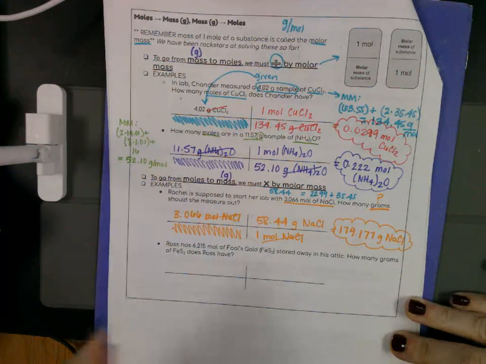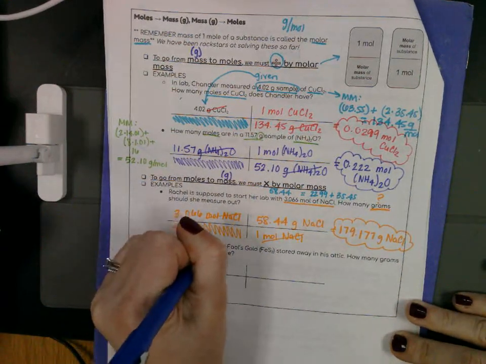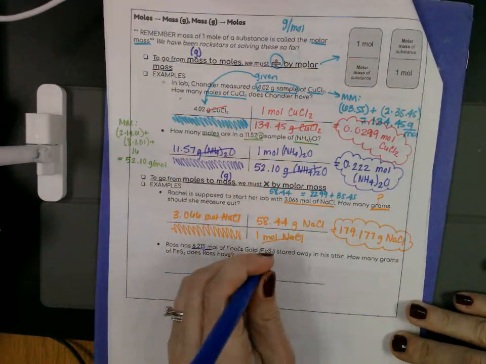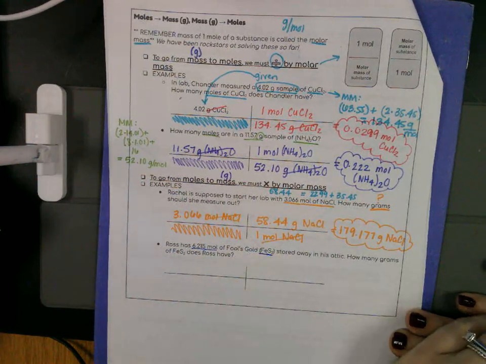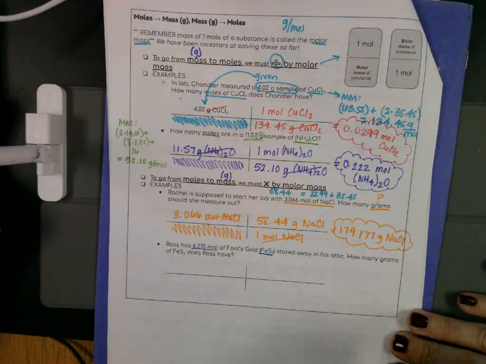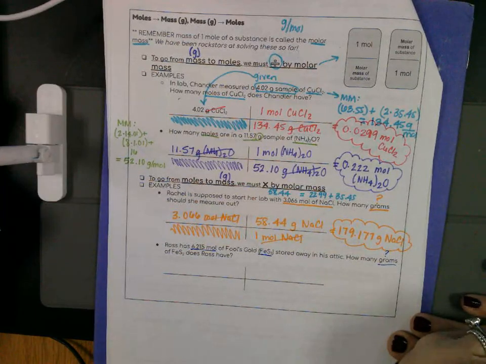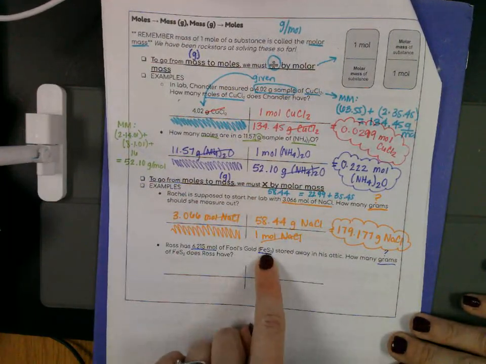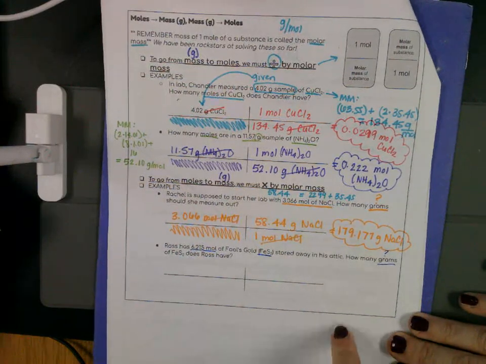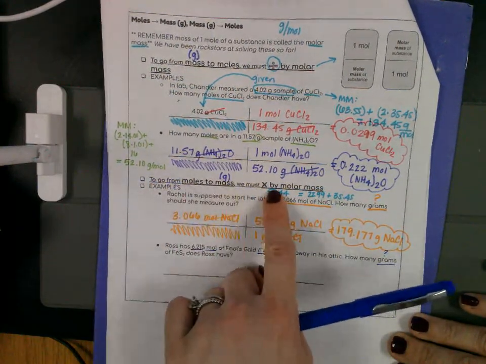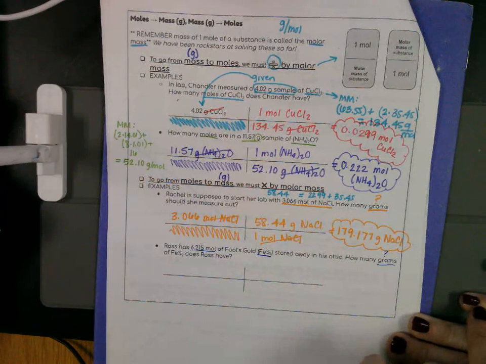This one says Ross has 6.215 moles of fool's gold, and fool's gold is FeS2, and that's stored away in his attic. How many grams of FeS2 does he have? So I'm going from moles of FeS2 to grams of FeS2. And whenever I'm going from moles to grams, I'm going to multiply by the molar mass.